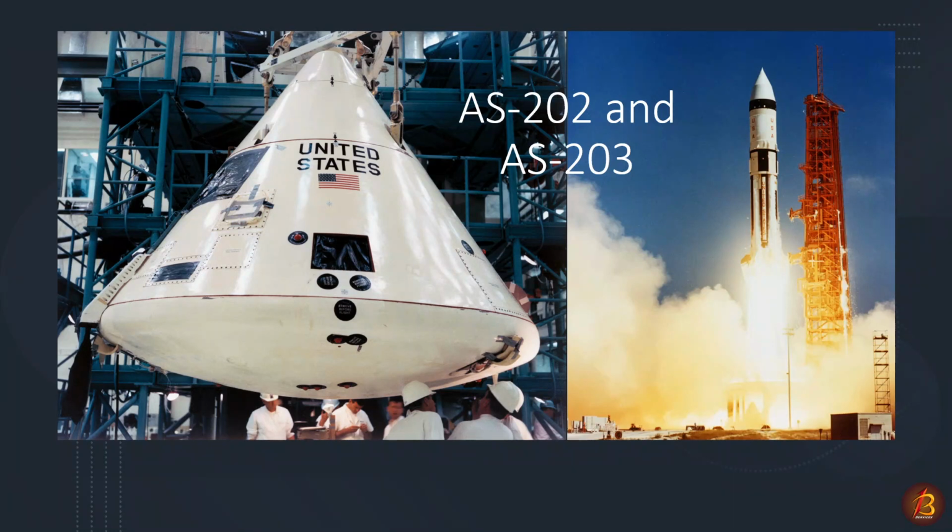Lessons learned, it was an unmanned flight. The purpose of the AS-203 flight was to investigate the effects of weightlessness on the liquid hydrogen fuel in the SIVB-200 second stage tank. The lunar missions would use a modified version of the SIVB-200, the SIVB-500, as the third stage of the Saturn V launch vehicle. This called for the stage to fire briefly to put the spacecraft into a parking Earth orbit before restarting the engine for flight to the moon.